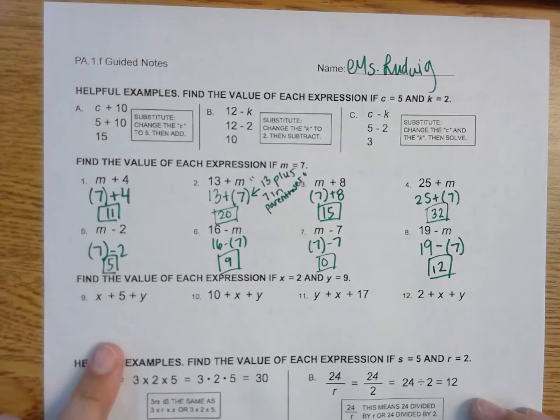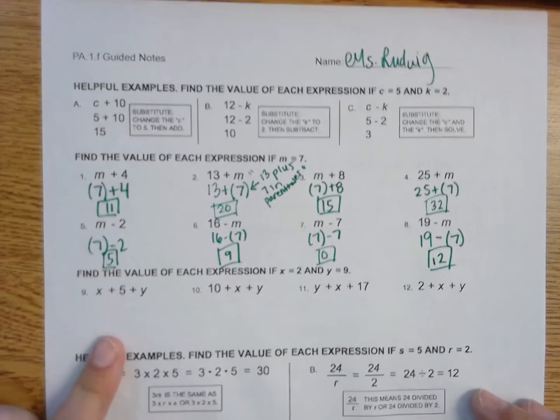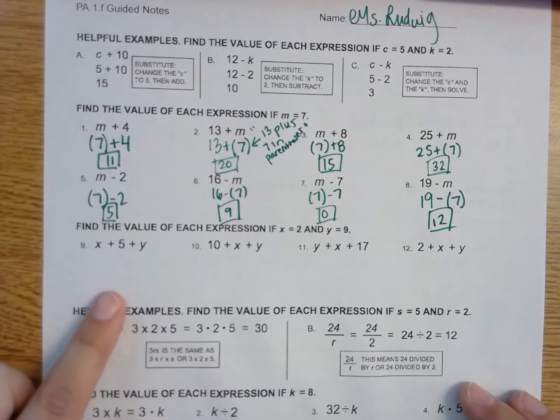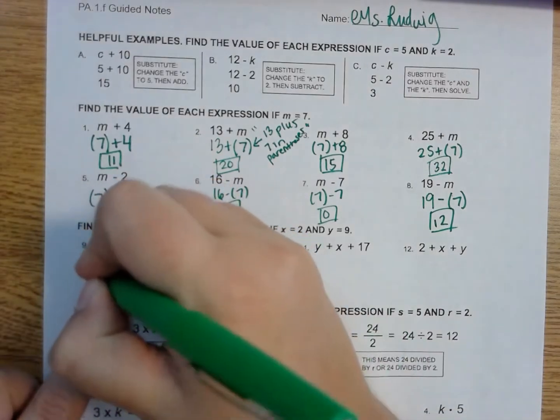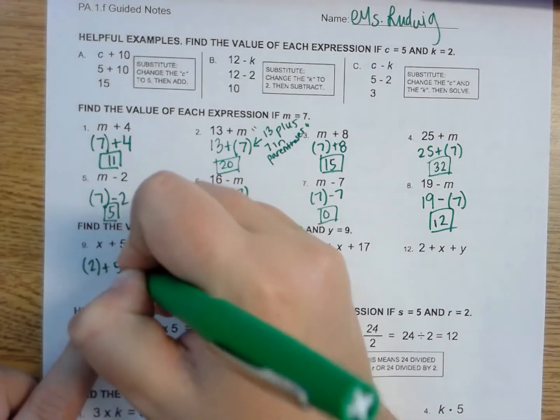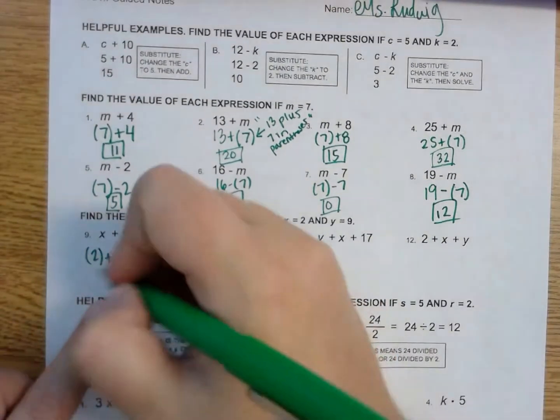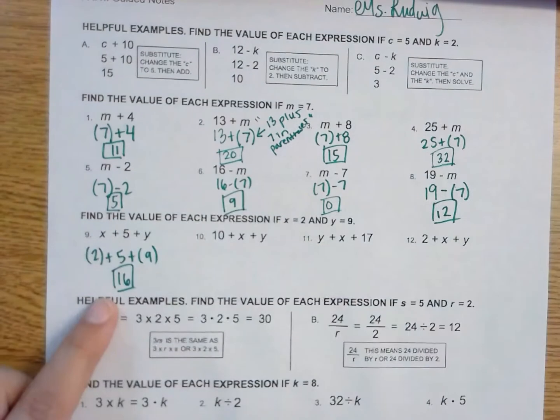Next level. Not that much more complicated. Anybody want to explain what they would write down? Sophia, you're on a roll. What you got? 2 in parentheses plus 5 plus 9 in parentheses equals 16. I agree.